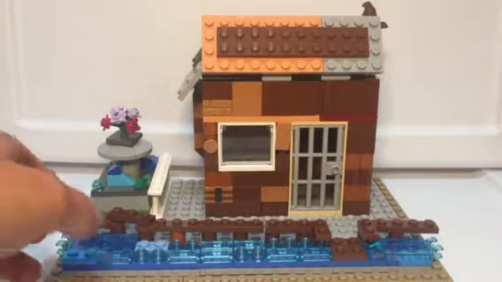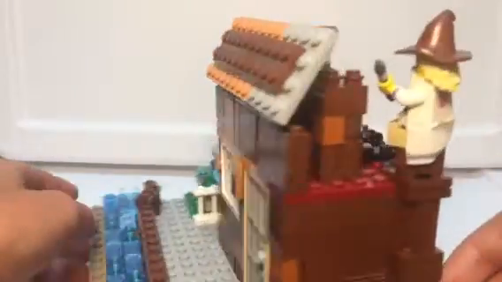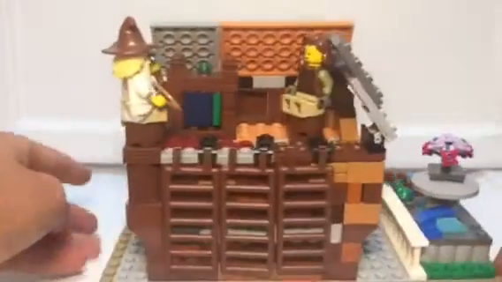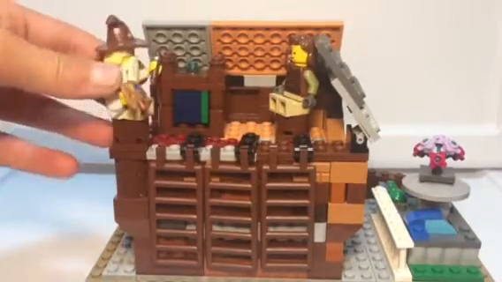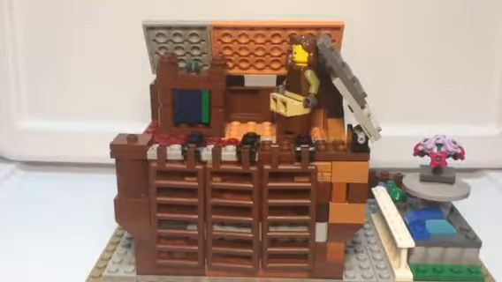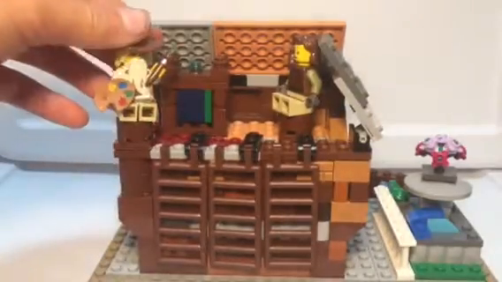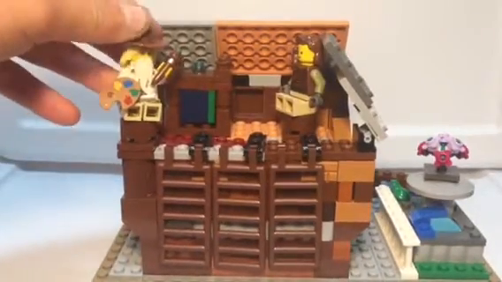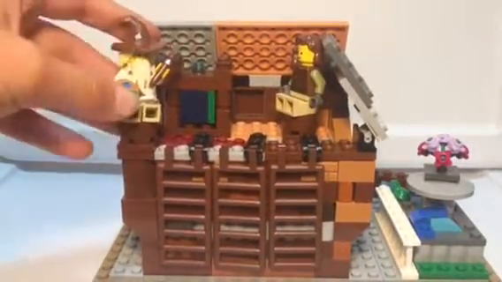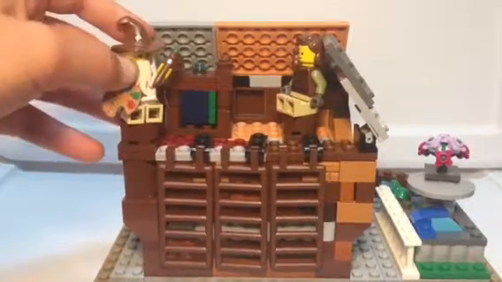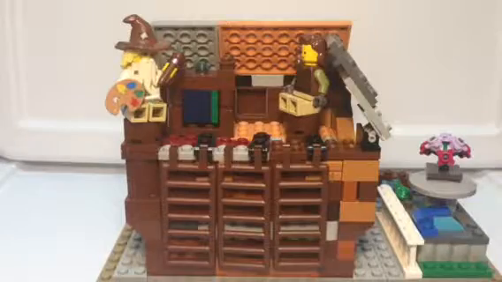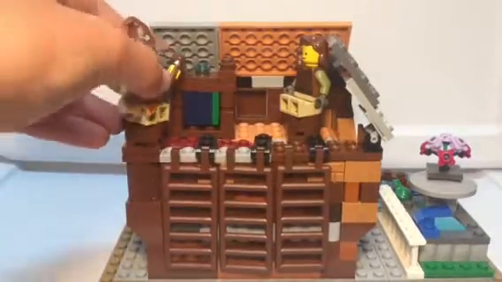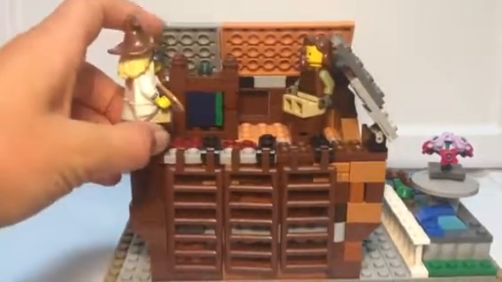Well, you'd be wrong, because if you turn this around, you'll see Leonardo da Vinci painting the Mona Lisa. For Leonardo da Vinci, I used Scarecrow's hair hat combo, and I also used some paint palette and paintbrush pieces, and the rest is Master Wu from the Lego Ninjago movie. And for Mona Lisa, it's pretty basic.